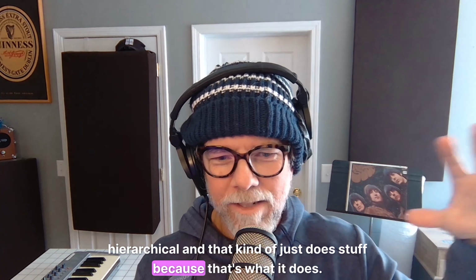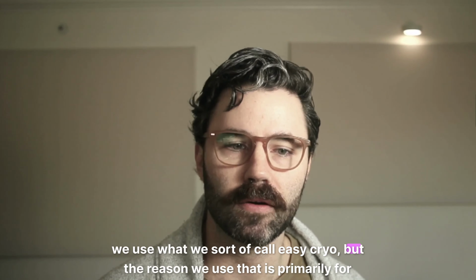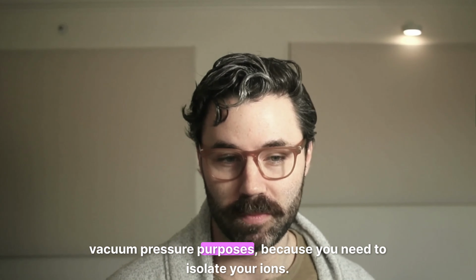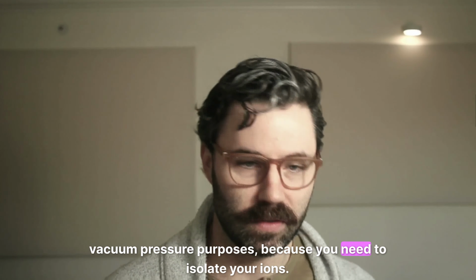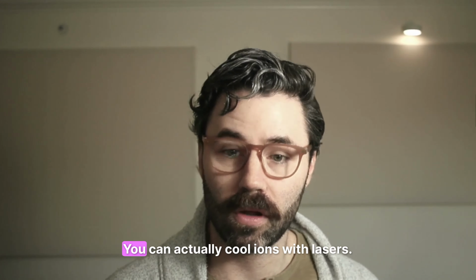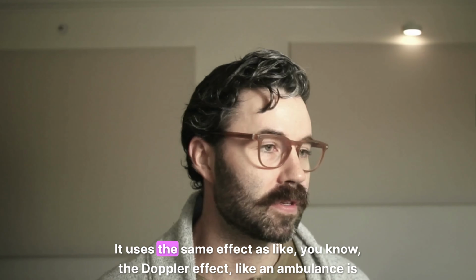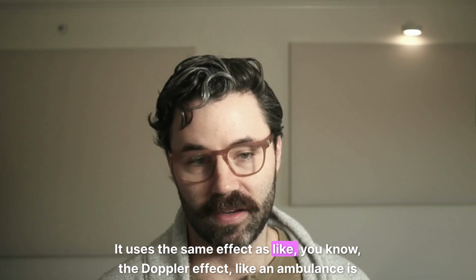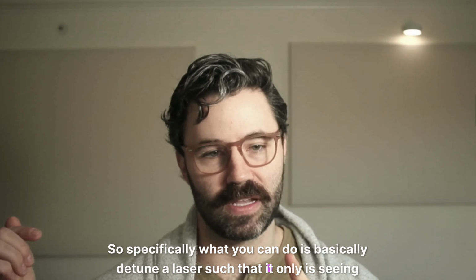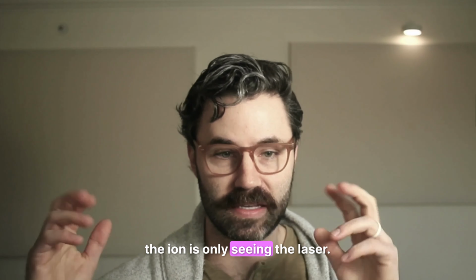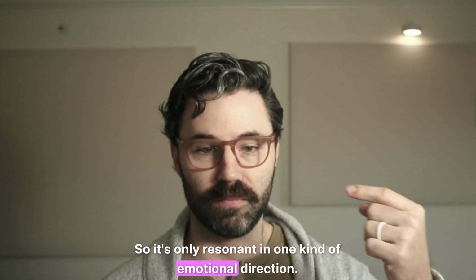So I think we announced maybe today some of our work to get back to room temperature. We sort of call it easy cryo, but the reason we use that is primarily for vacuum pressure purposes, because you need to isolate your ions. If you have a collision, then you lose an ion and then you lose your computation. We don't need to be inherently cold. Well, you can actually cool ions with lasers. It's called Doppler cooling, which is a pretty neat idea. It uses the same effect as the Doppler effect, like an ambulance driving by. Yeah. So specifically, you can detune a laser such that the ion is only seeing the laser, so it's only resonant in one kind of motional direction.